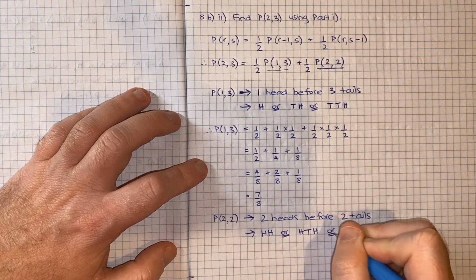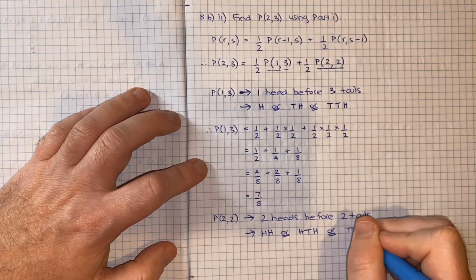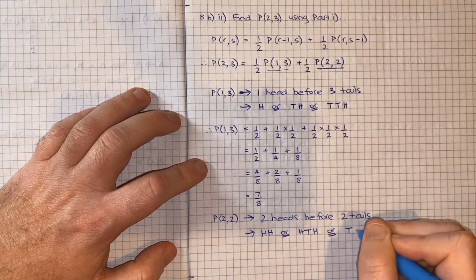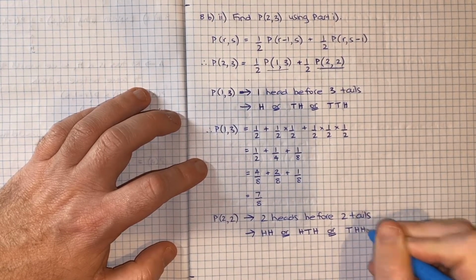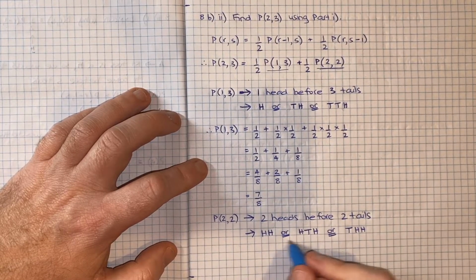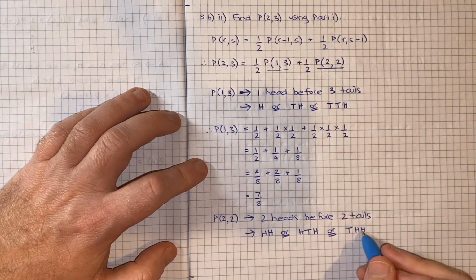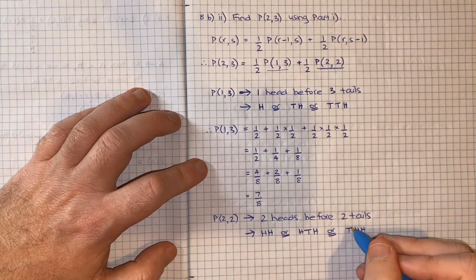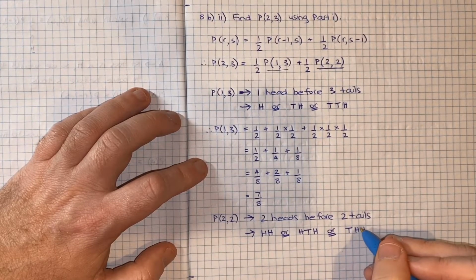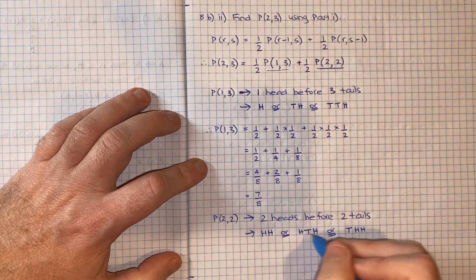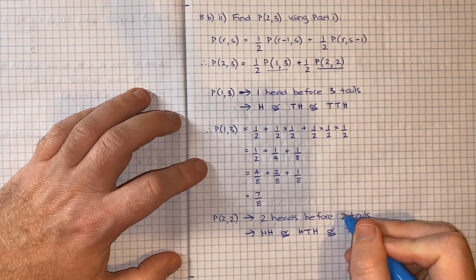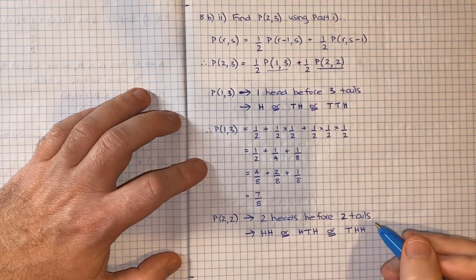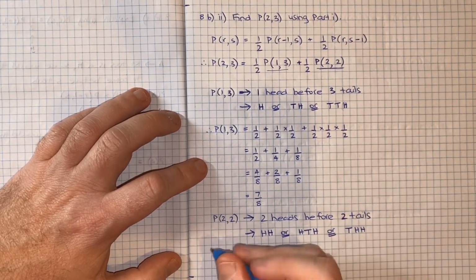Or we could get a tail first, and we can't then get a tail because then we're done, but we could then get 2 heads. And again, that covers all our possibilities because we can't do tail first and then tail, and we can't do head first and then 2 tails. So these are all the ways that you can get 2 heads before getting 2 tails. So again, we just need to work out those probabilities.